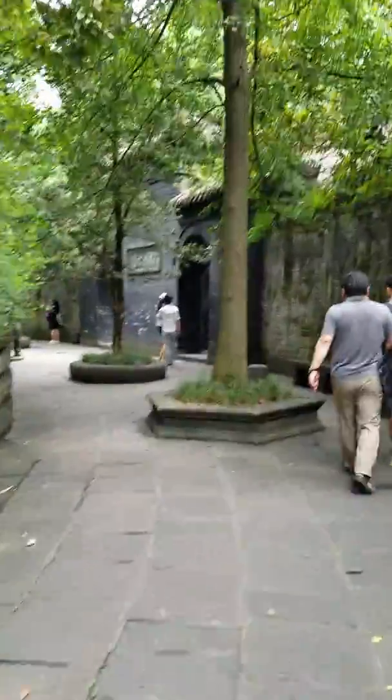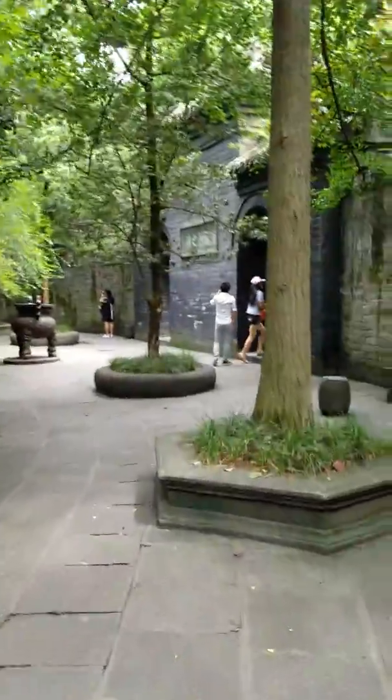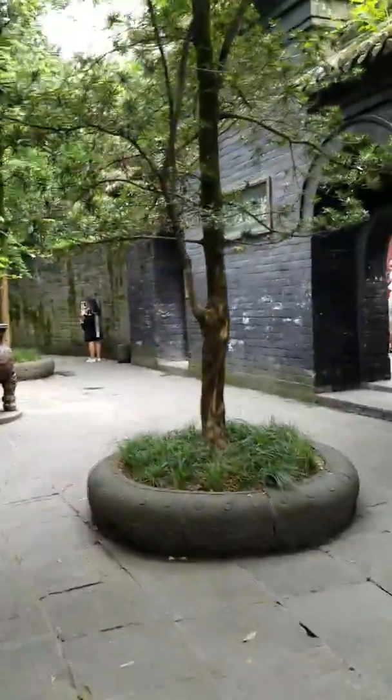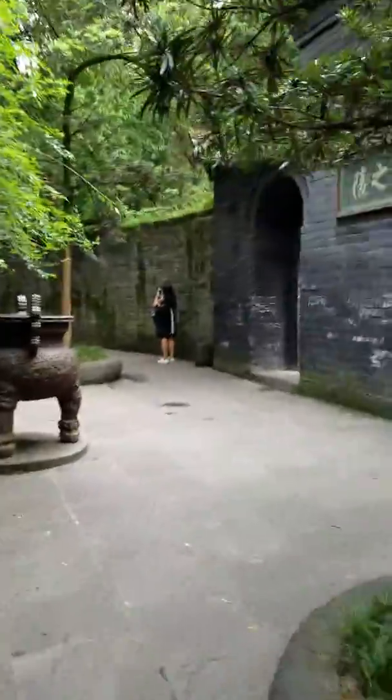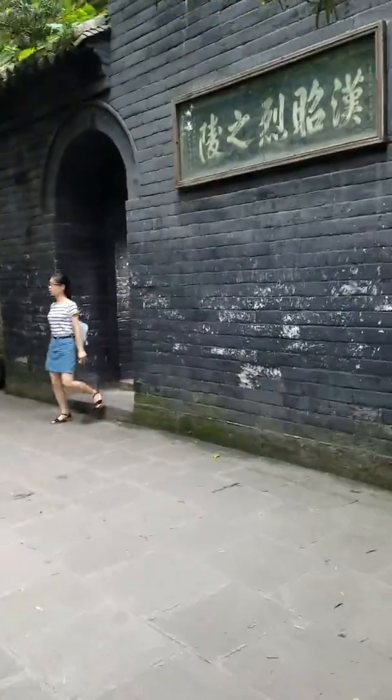So there you have it. This is pretty much my favorite part of China. I really like it here. Not as much when it's really busy, but this is the Tomb of Liu Bei and the Wu Hou Temple. And talk to you soon.